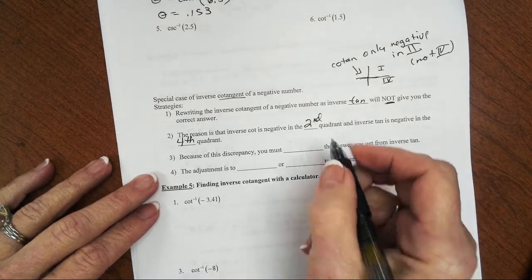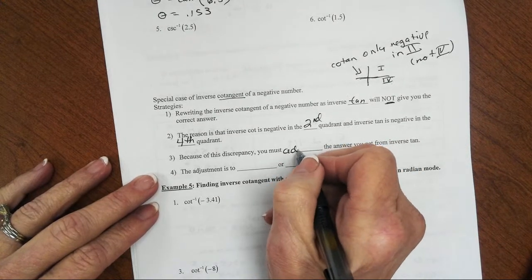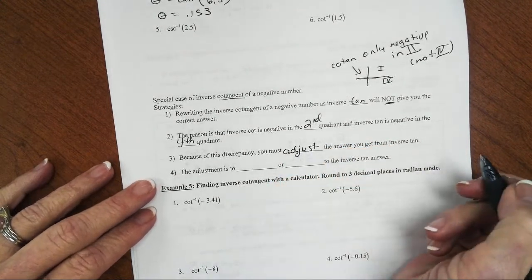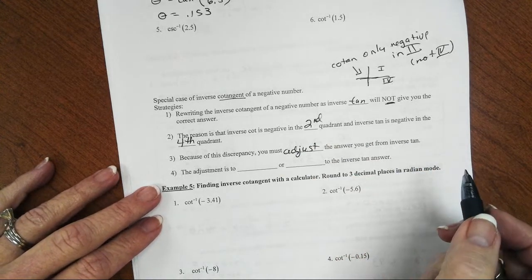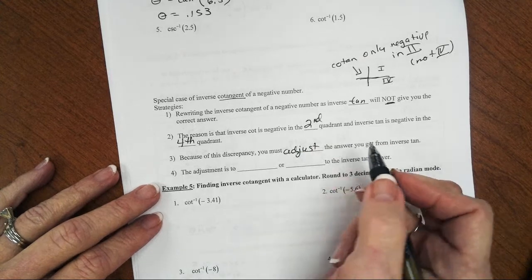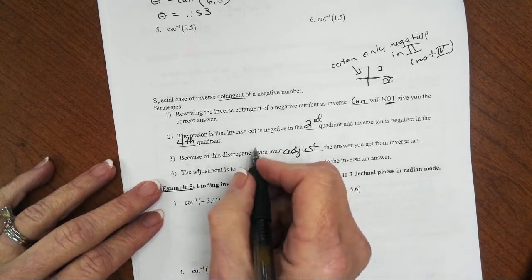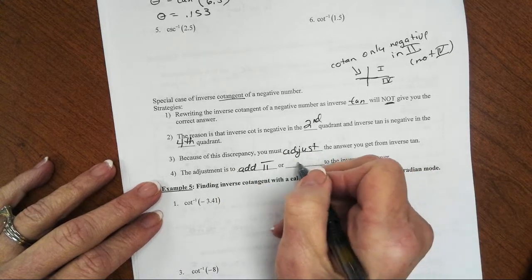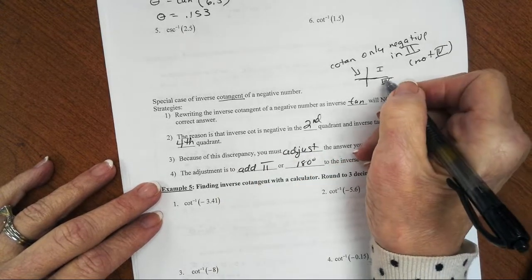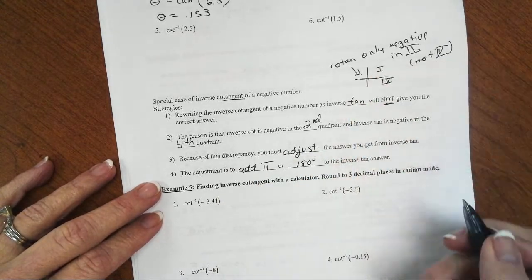Because of this, you have to adjust your answer. If you have a negative cotan, then you have to change what you get from the inverse tan, and all you have to do is add pi, or 180 degrees, and you get something in the second quadrant.